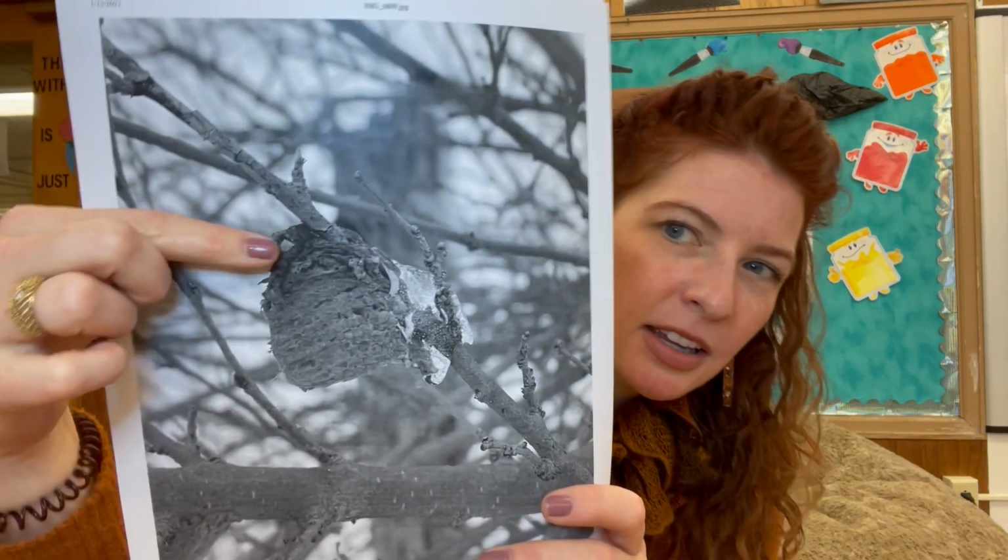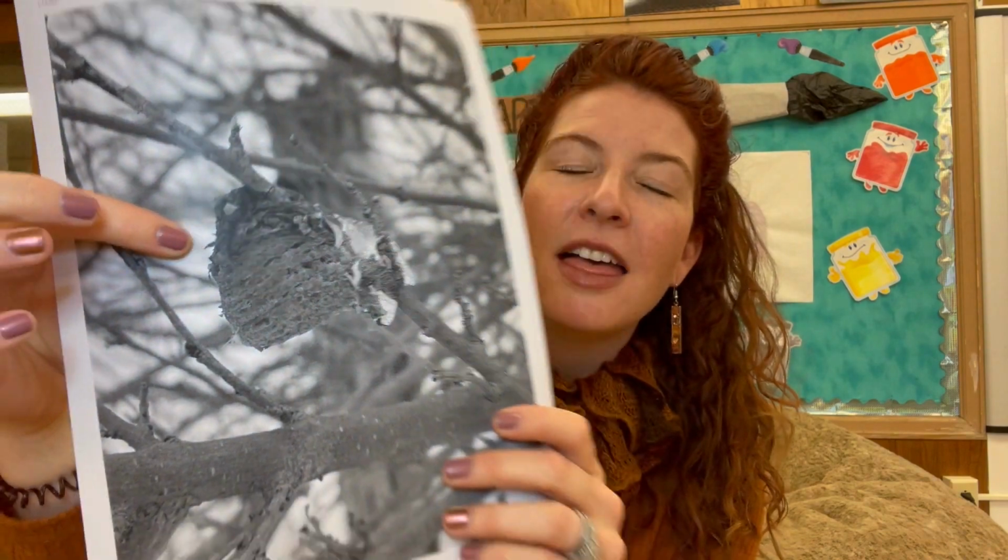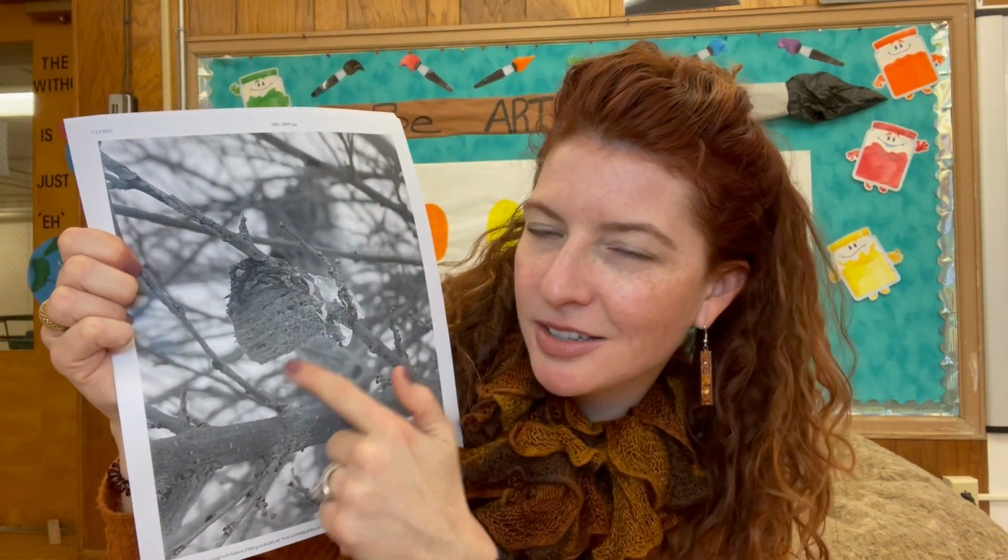Now, a lot of times what I do personally as an artist is I like to draw and paint based off of photographs that I take. So I may use one of these photographs that I took and take it back and do a black and white pencil drawing. This right here is actually, if you notice there's a little nest here, that is a praying mantis nest. So in the spring, hundreds of praying mantis will hatch from that.